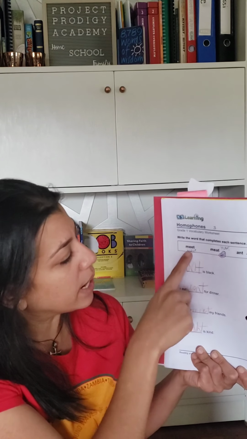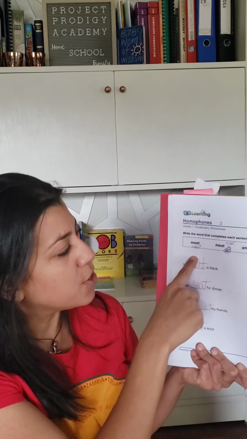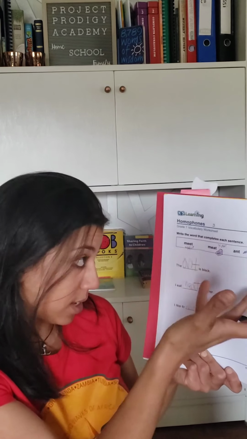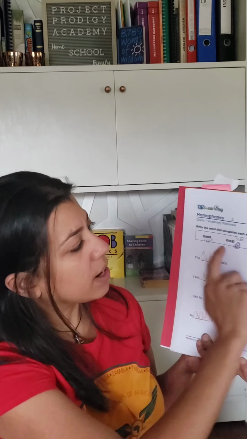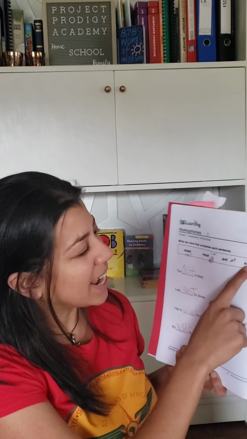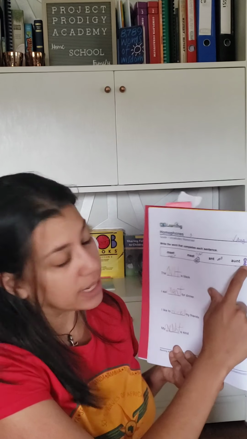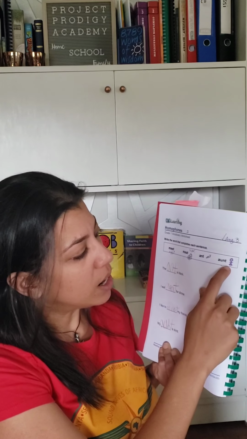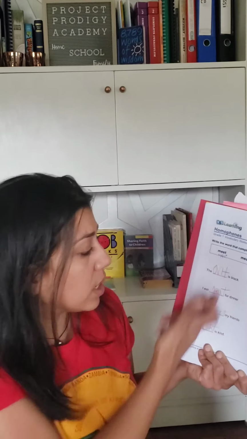So for meat and meet, I wrote hi under meet, and then under the steak meat, I tried to draw a piece of steak, and then I wrote yum. And then for ant and aunt, or aunt, some people say, I drew a little ant, and then I drew a little stick figure with a dress. So then I can just go and make him a snack or something, and he can fill this out while I'm doing other things.